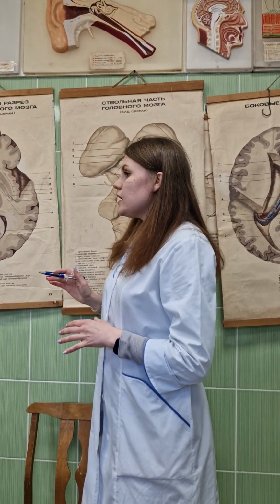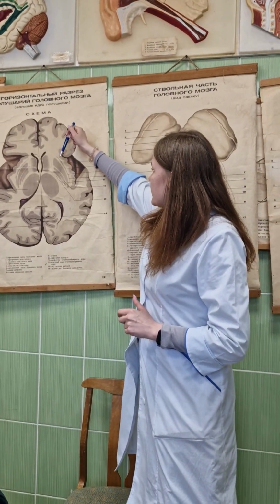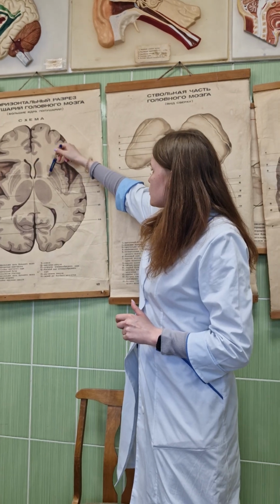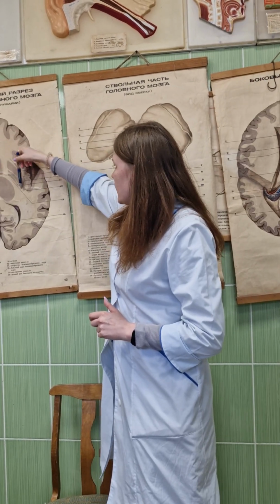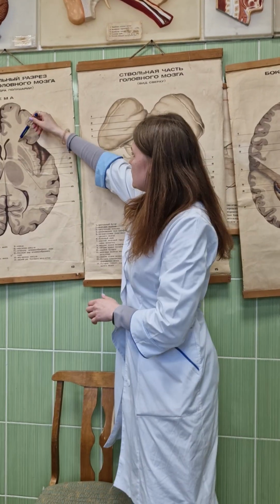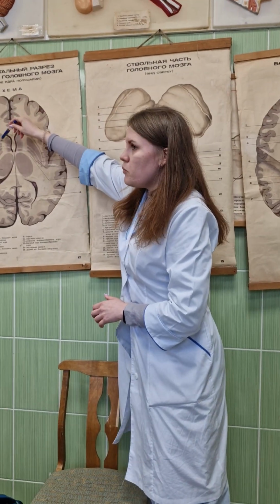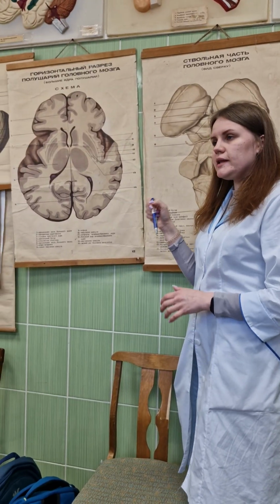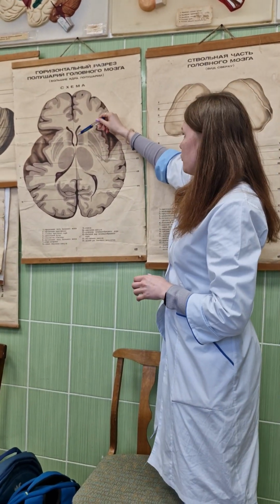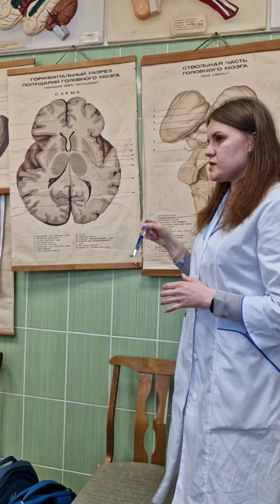More medial is the capsula interna. Capsula interna is located between the thalamus, the caput of the nucleus caudatus, and the nucleus lentiformis. See, capsula interna. The borders: medial is the caput of the nucleus caudatus and thalamus, and lateral is the nucleus lentiformis. Understand?